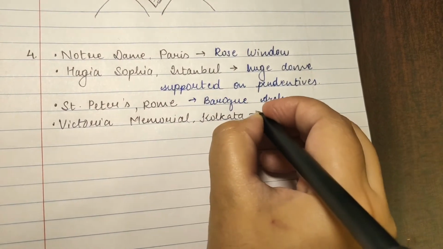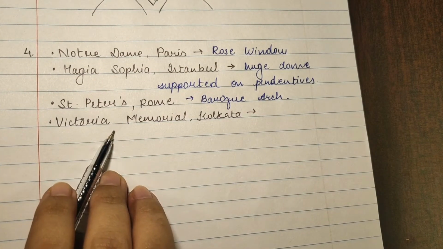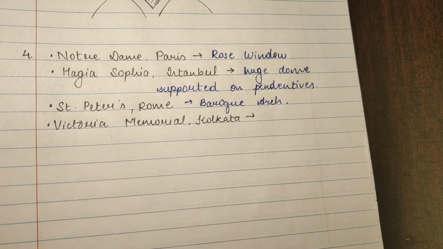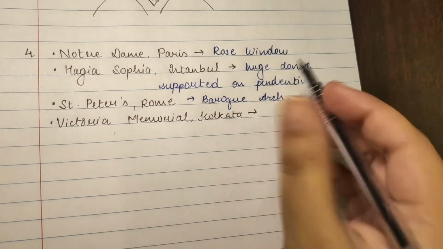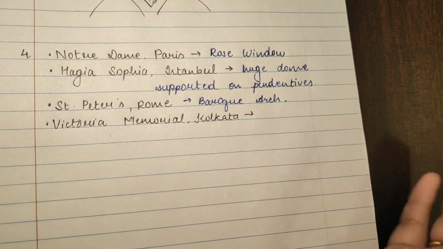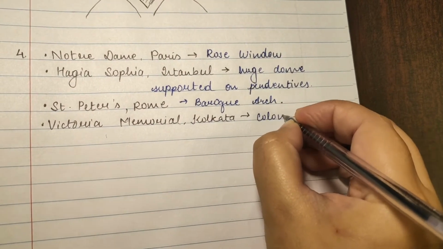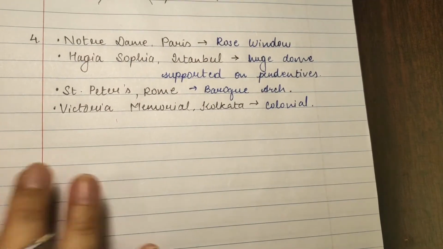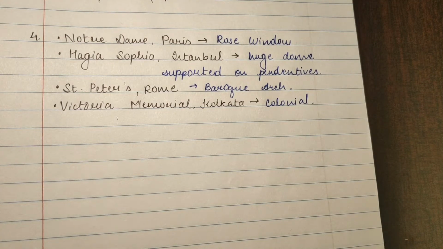Like I said in 2010 also when we were discussing Victoria Memorial, it's a museum which was made for Queen Victoria as a tribute, and so it has lots of elements from various architecture. So basically this forms under colonial architecture, and it has an amalgamation of various different architecture styles.